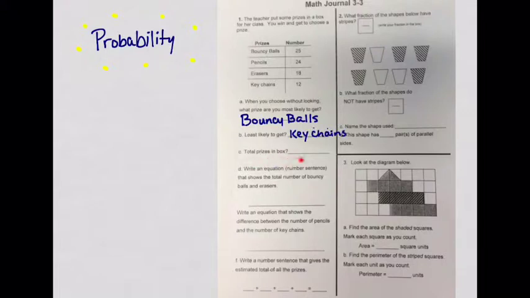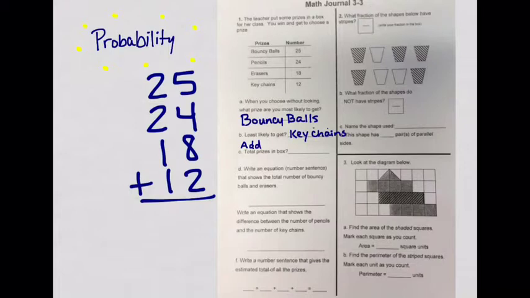C says total prizes in box. Remember, total is a key word, and that keyword tells us to add. So we're going to line up neatly 25, 24, 18, and 12. I'm going to add my ones column first. 5 plus 4 is 9. 8 plus 2 is 10. 10 plus 9, it would be 19.